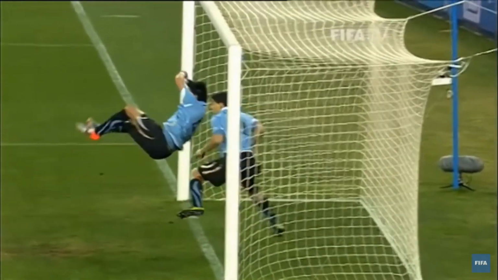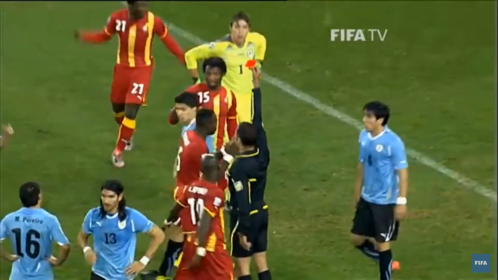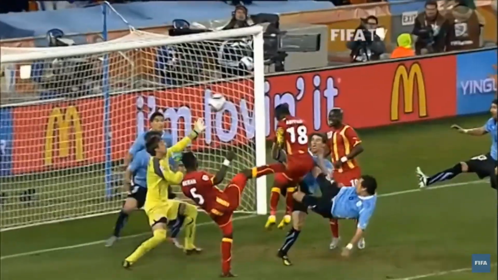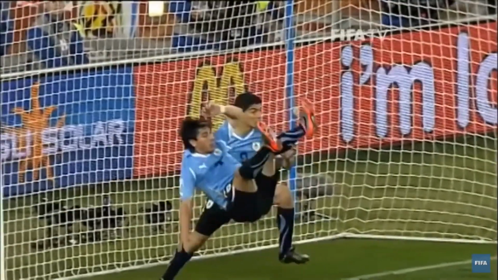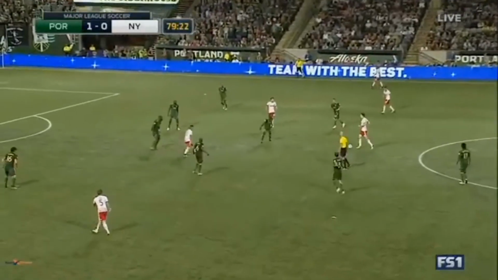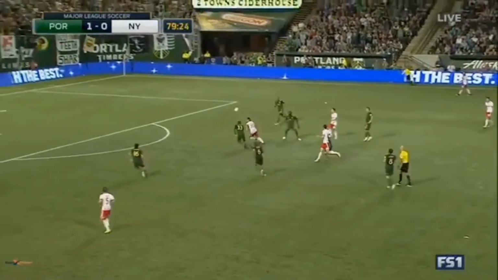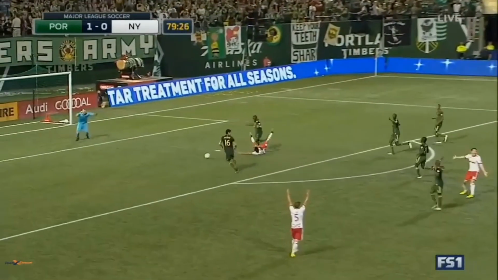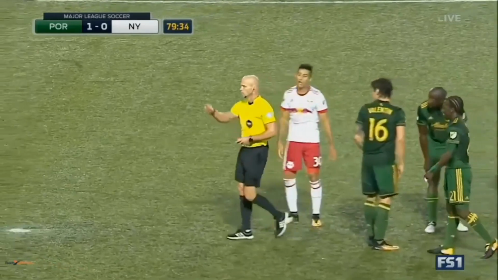This could be, for example, an opponent who denies an obvious goal scoring opportunity by handling the ball on the goal line, or a goalkeeper who has run outside of their own penalty area and handles the ball, preventing an obvious goal scoring opportunity. Second, DOGSO by a foul. This could be any opponent who commits a foul which stops an obvious goal scoring opportunity.